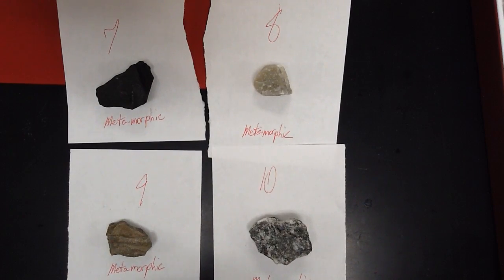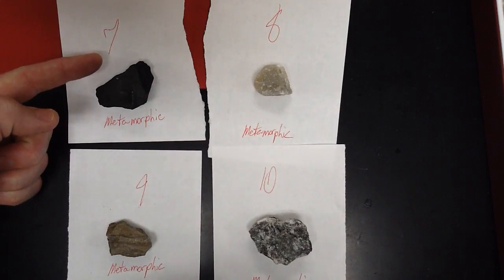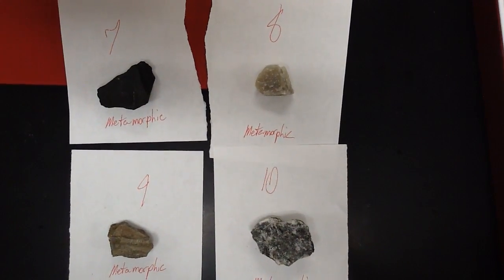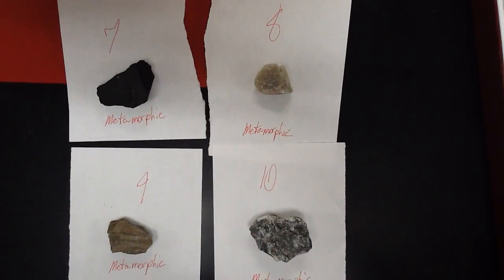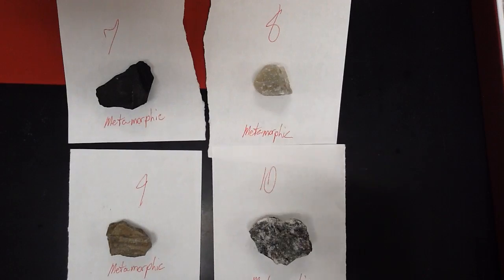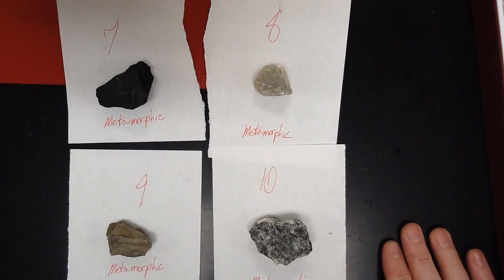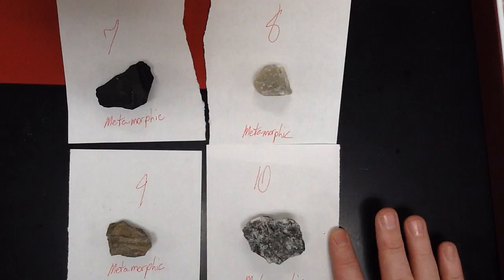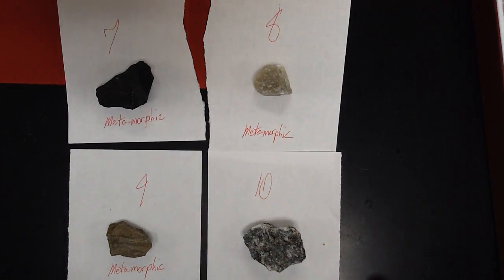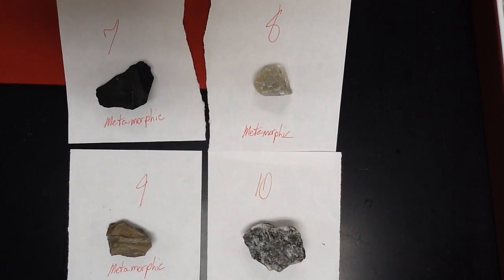There are only 4 samples, and I think you'll notice that they start at 7, so I have 7, 8, 9, and 10. I'm going to combine the Igneous and the Metamorphic Lab together on Canvas. So make sure that you complete all of these questions before you submit the Igneous and Metamorphic Lab. Number 1 through 6 will be Igneous, and there will be different videos for those. 7, 8, 9, and 10 will be the metamorphic part, and then sedimentary will be a completely different lab grade. So let's go ahead and get started with this.